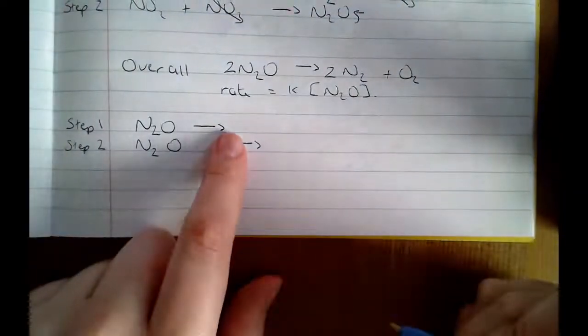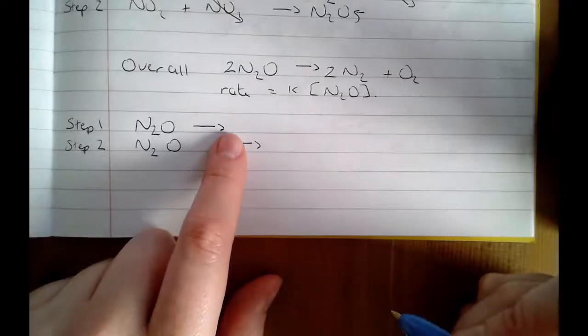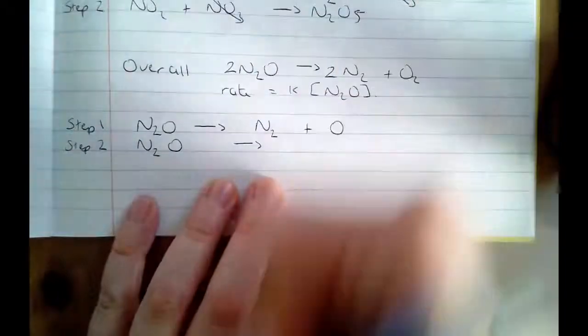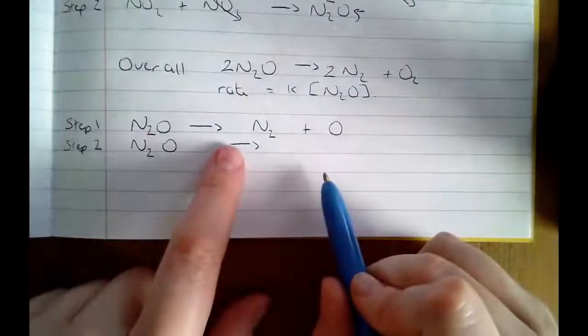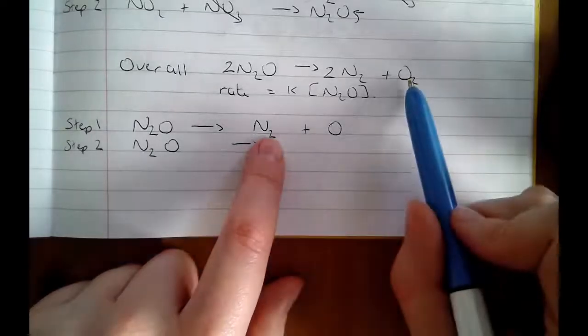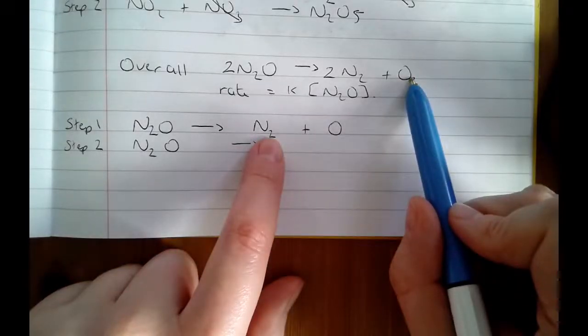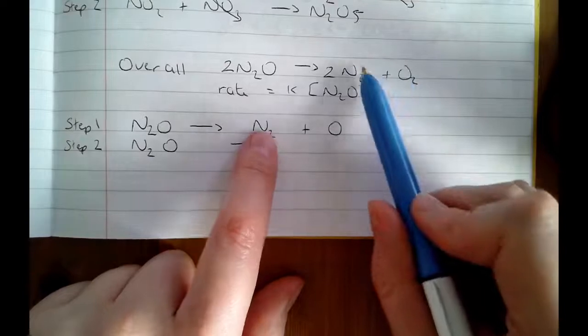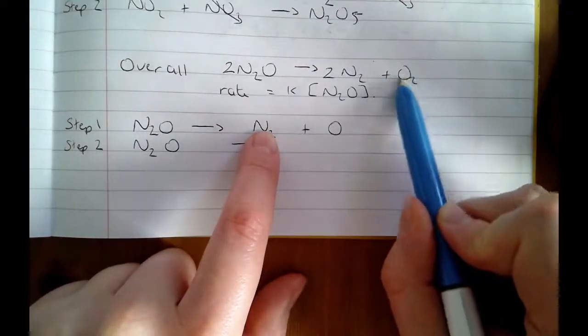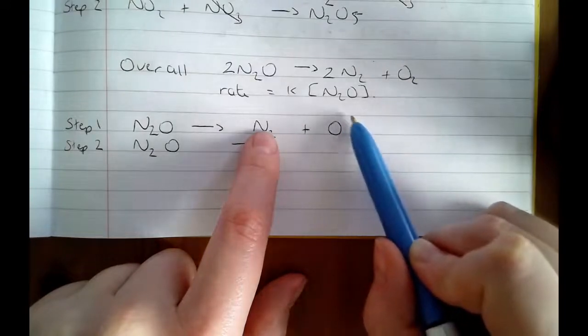If N2O breaks down, my possible products would be N2 and then just oxygen by itself. If I just split that molecule up, I can get N2 and I can get oxygen. If we look here at your overall equation, you do want to make one molecule of N2. But you also want to make a molecule of O2. You don't want to make just O by itself.